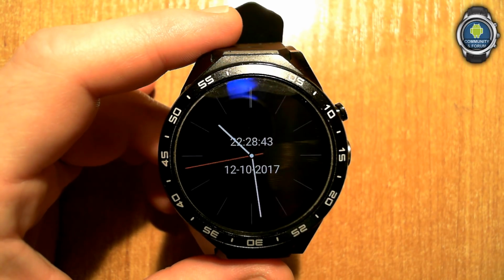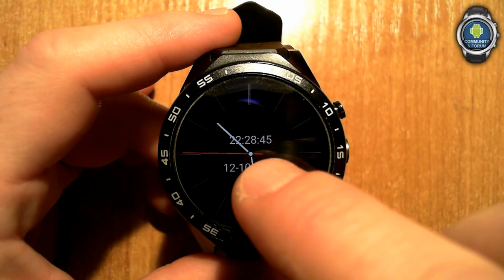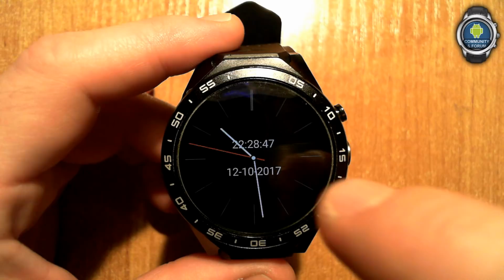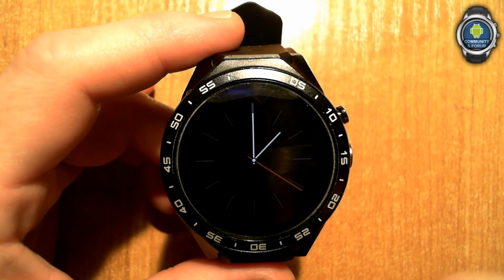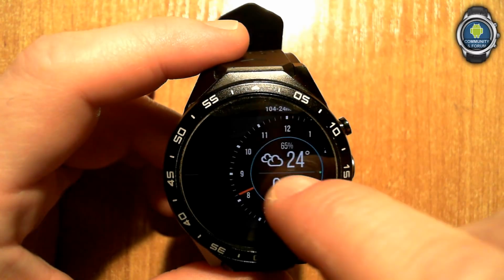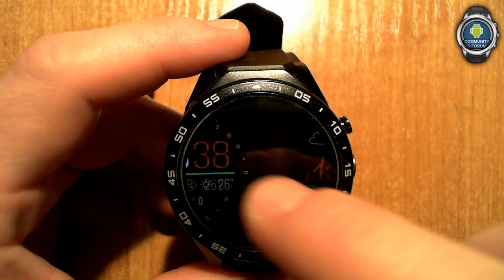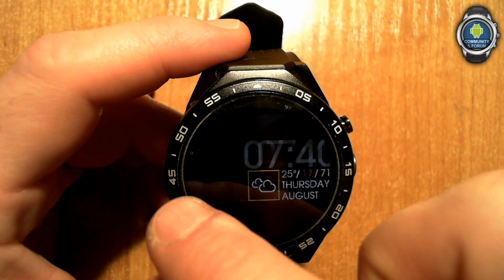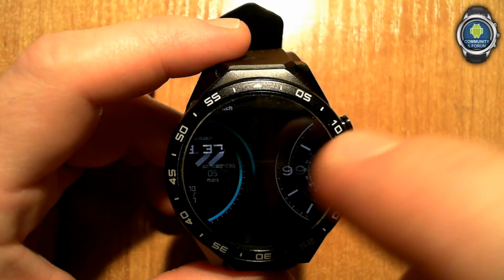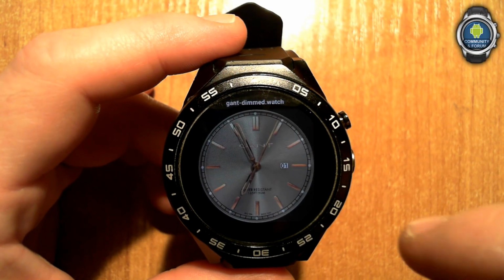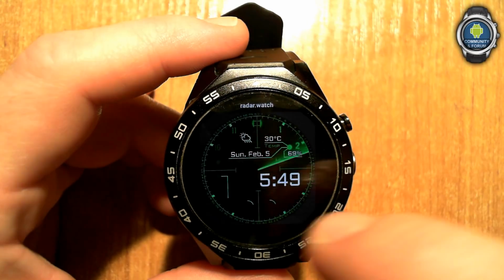As with the built-in launcher, if you tap and hold on the screen, you can change clock skins. The locations where you put the clock skin are the same as with the normal launcher, the built-in one.